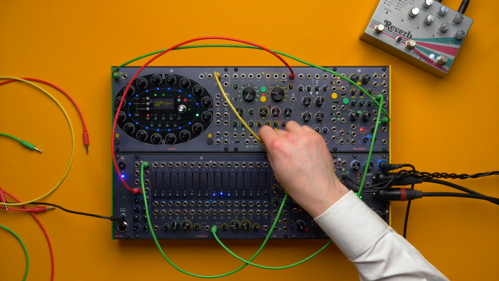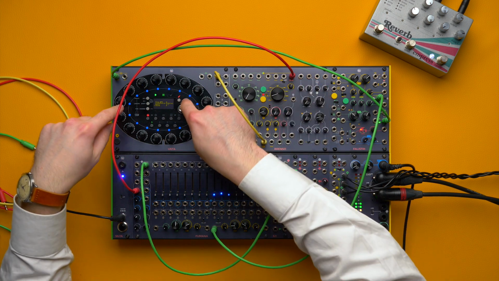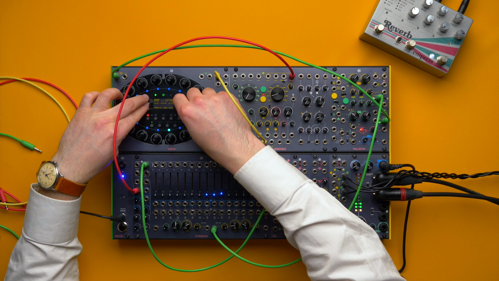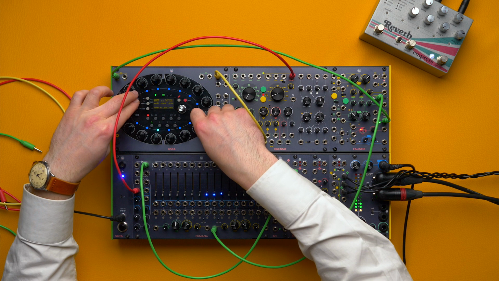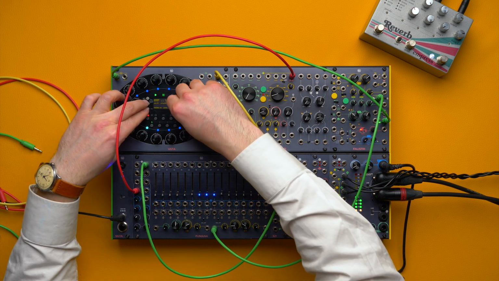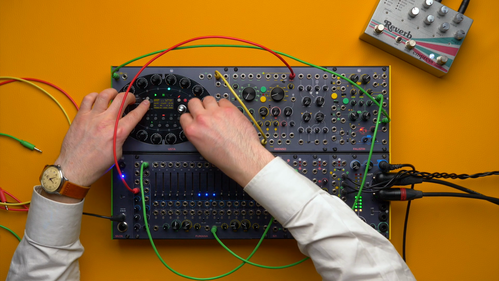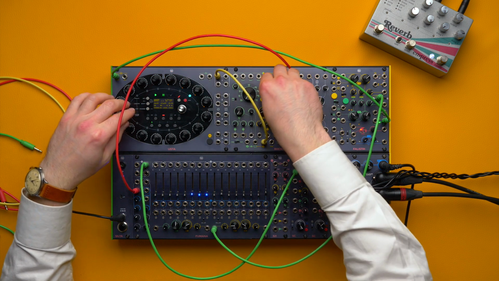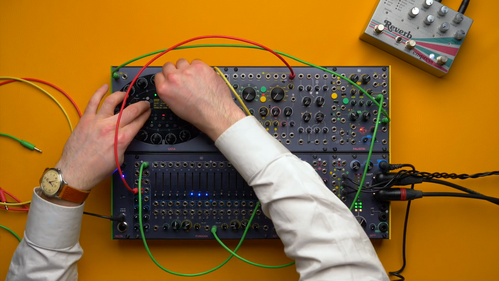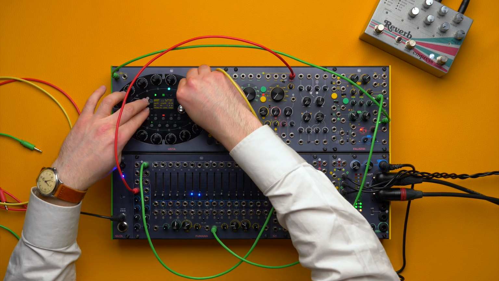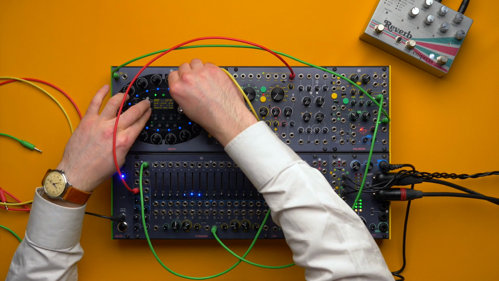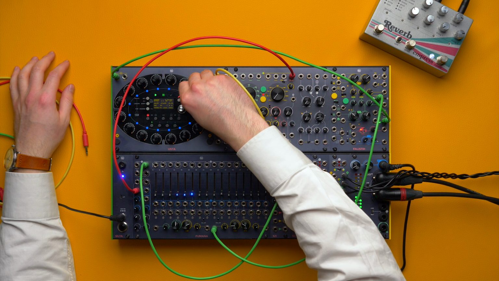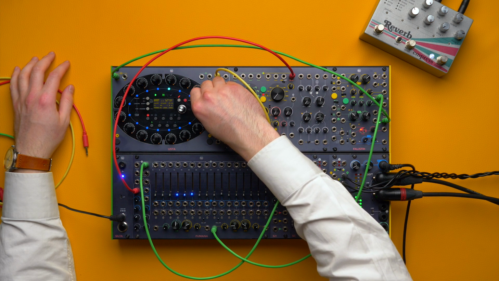And I can then patch this one here. And I can play just with 4 stages, for example. Perhaps with even a lower pitch, which I can then transpose up. I'm gonna play a very simple sequence.